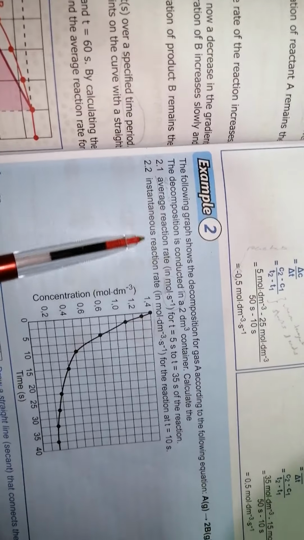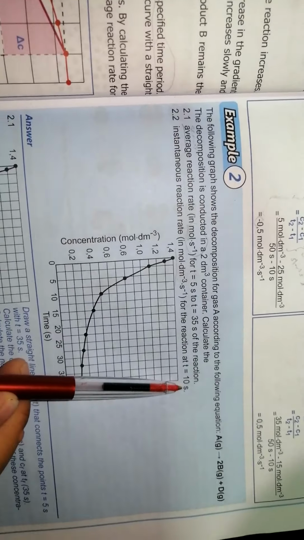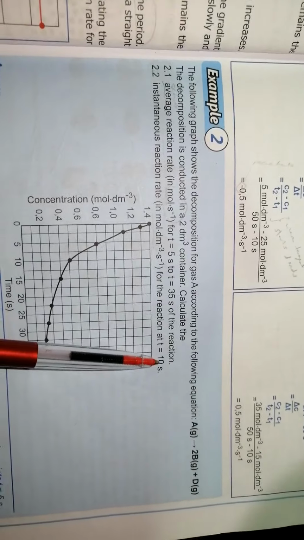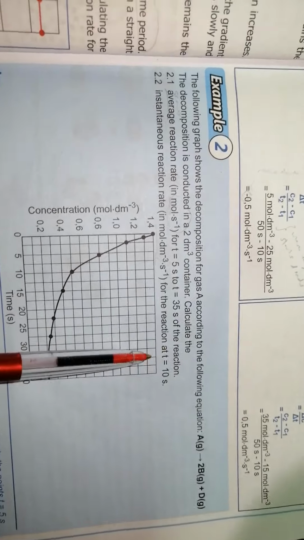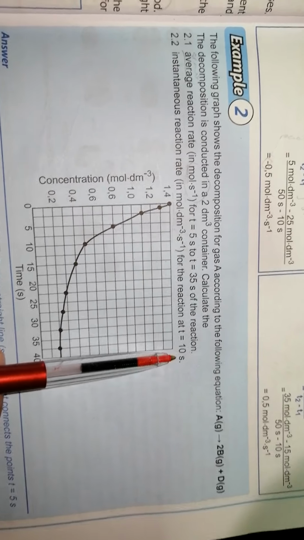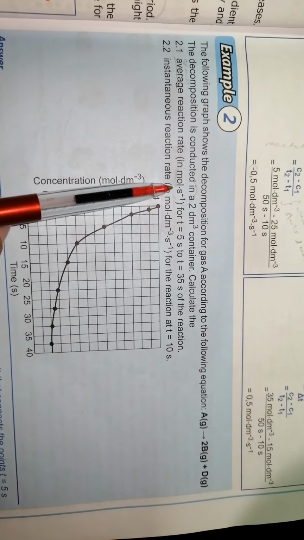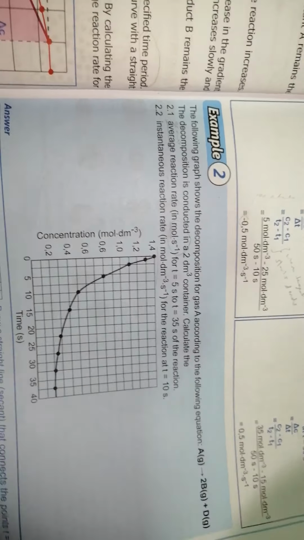Now they want the instantaneous reaction rate for the reaction at 10 seconds. Now, if you're getting confused about the average and instantaneous rate, for average rate, they will always give you two numbers, so from 5 seconds to 35, like in question 1. For instantaneous, they will always give you only one time. Right, and here they want it in moles per decimeter cubed per second, so it's in concentration, so we don't need to change anything. Right, so they want it for 10 seconds.